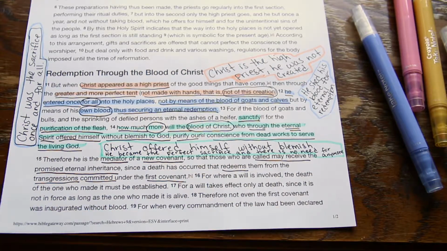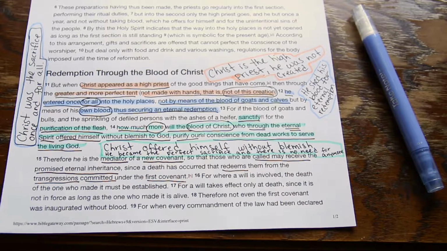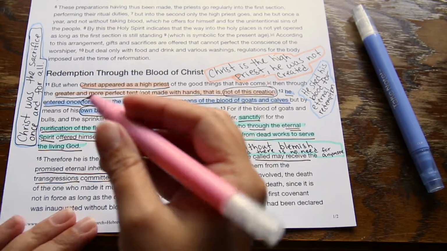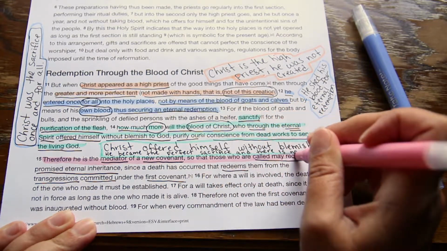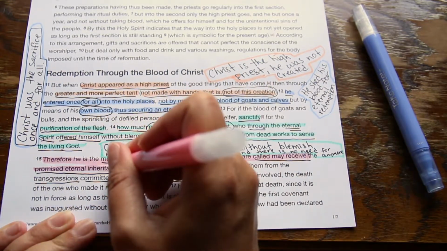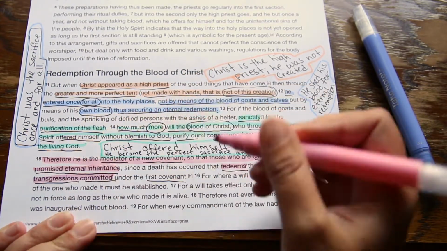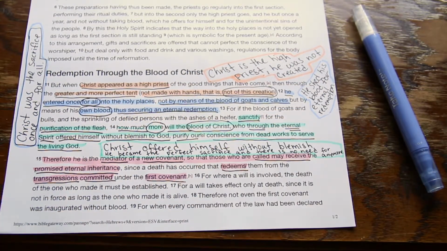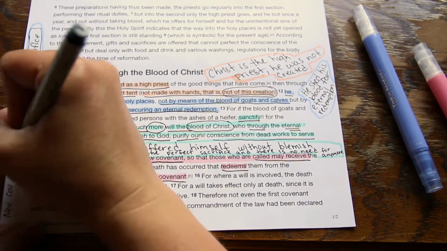And then I'm taking a new highlighter, a different color, and I'm highlighting "therefore he is the mediator of the new covenant." So I'm highlighting most of this verse, and I'm also highlighting redeems, transgressions committed, and then first covenant. And then I'm going back to my pen.